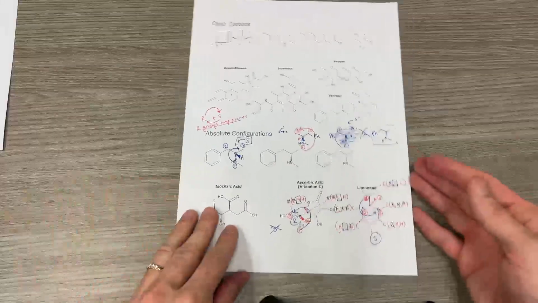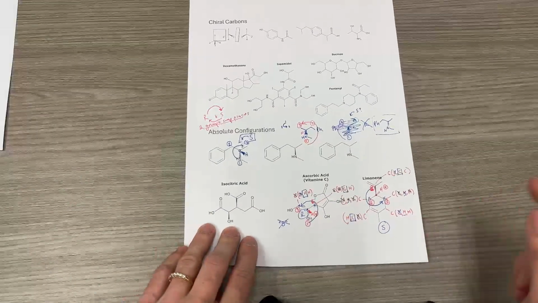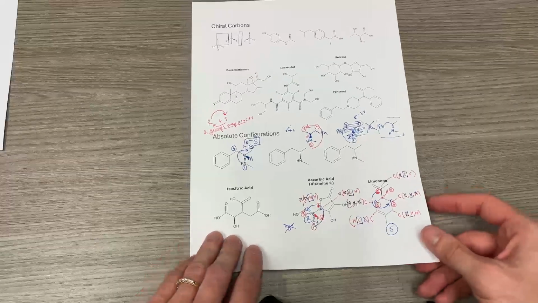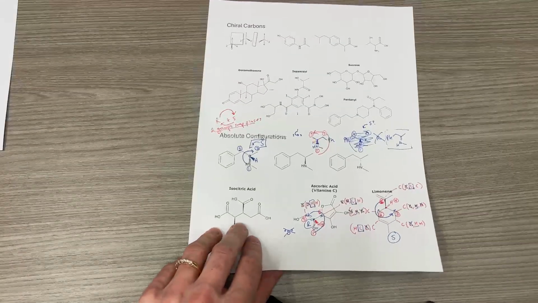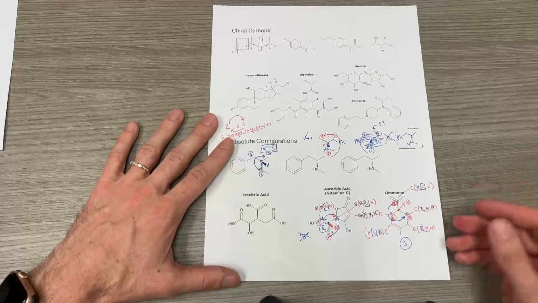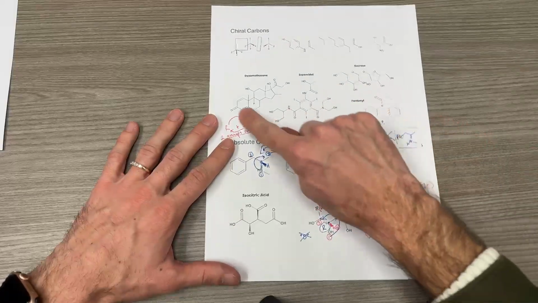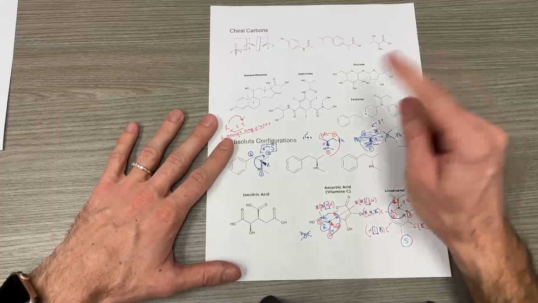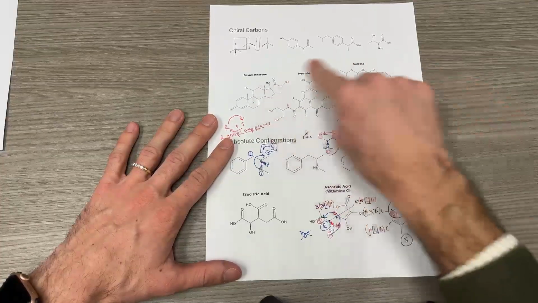Okay, some good practice on absolute configurations. If you have chiral centers in your molecule for your analysis assignment, I encourage you to go in there and assign absolute configuration, or come back to these molecules up above and ask yourself how you can assign R and S to chiral centers up here.